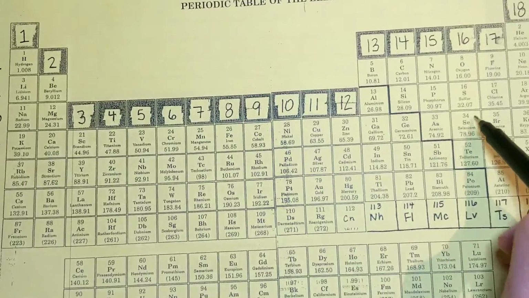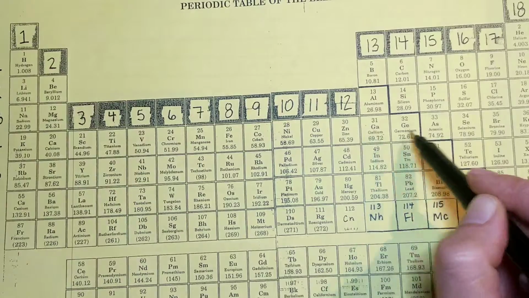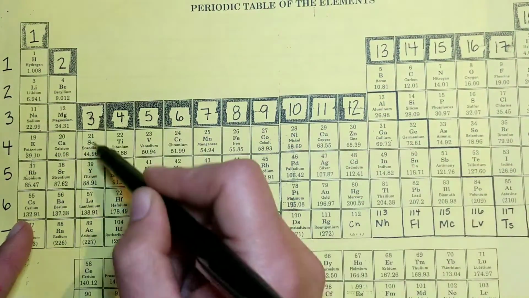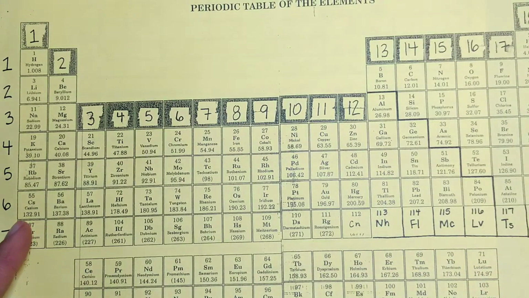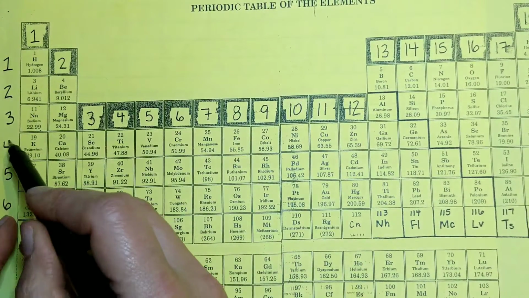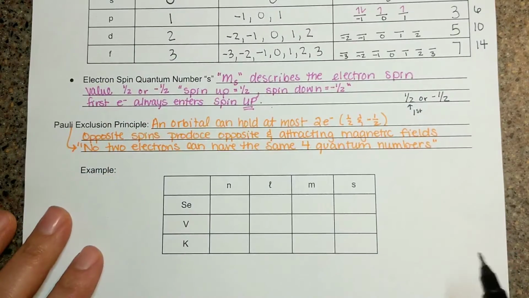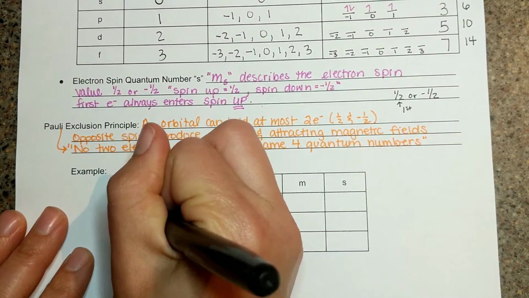So the last ending spot of this location is 4p4. Remember, this is the s, the p, the d, and then the f block. So energy level 4, p4. I'm going to make a note that this is 4p4.